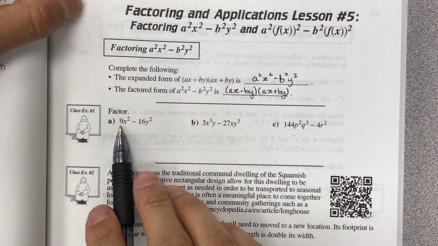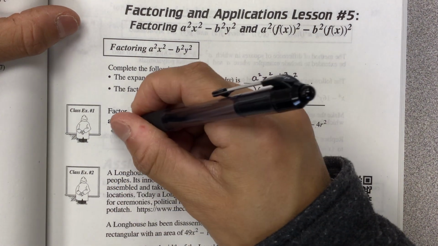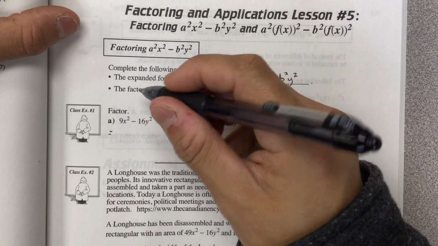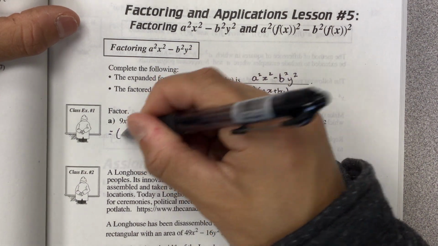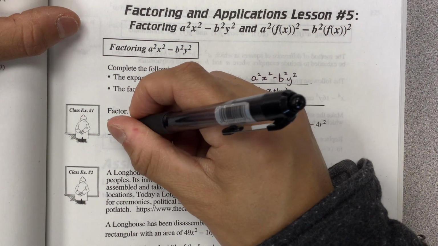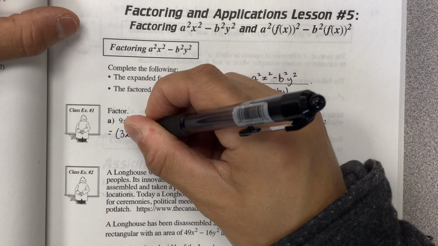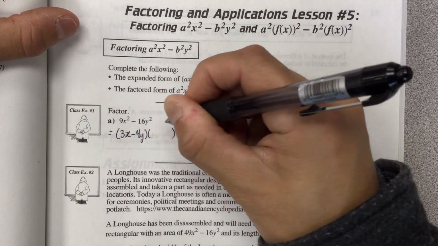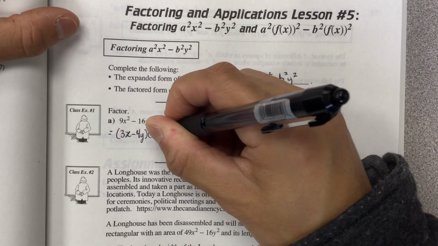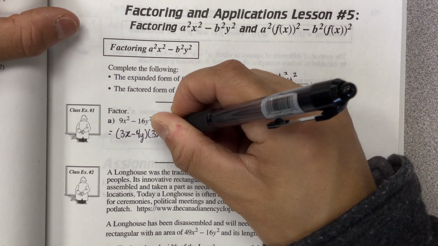So let's put this into practice with class example number 1, where I have 9x squared minus 16y squared. So first of all, we know we're going to get a binomial here. Square root of 9 is 3, square root of x squared is x, square root of 16 is 4, and y squared is y. And I know that these factors will repeat over here, but it will be positive.